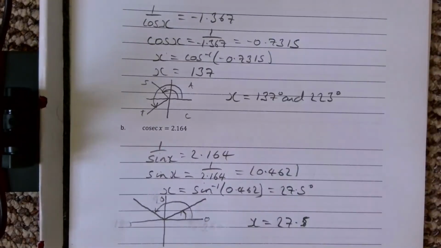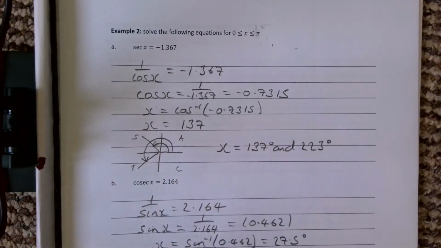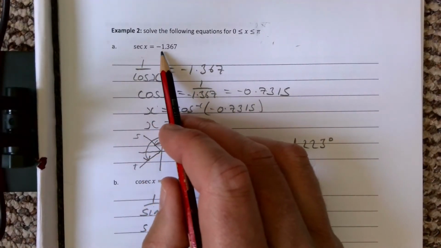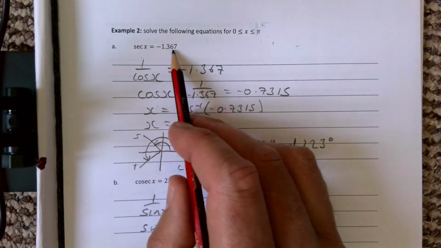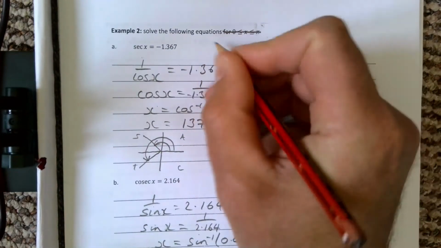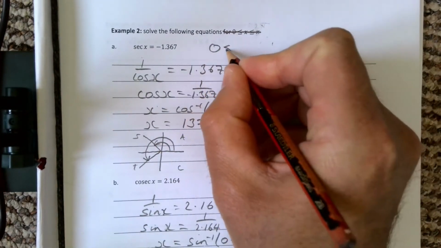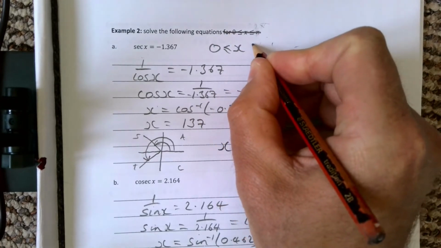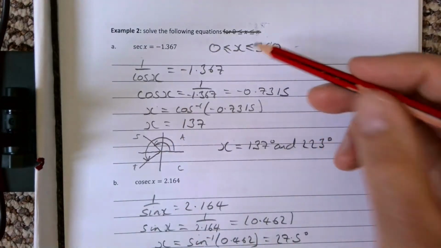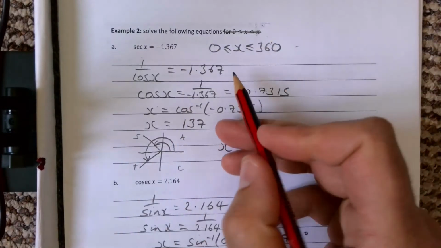Let's take a look then at a few questions and we'll see how we get on. Example 2 said solve the following equations for x between 0 and pi. I'm going to change that incidentally, but we'll talk about that in a wee second. So our first one is sec x equals minus 1.367. This one I'm actually going to solve between 0 and 360, just to get us used to our solving with these 3 new trig functions. I don't want to confuse people with radians.